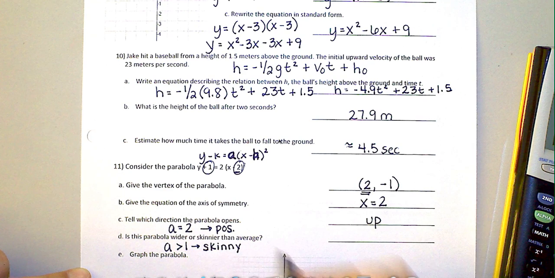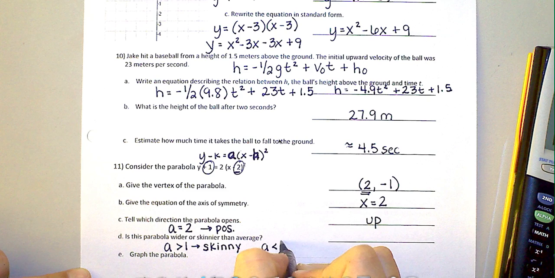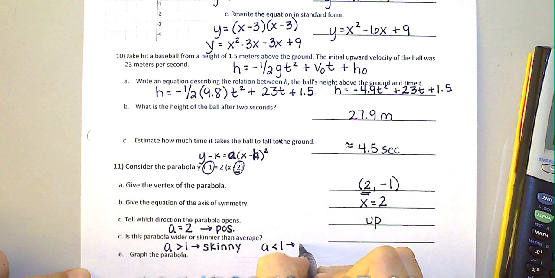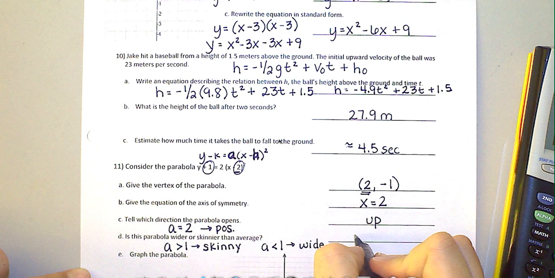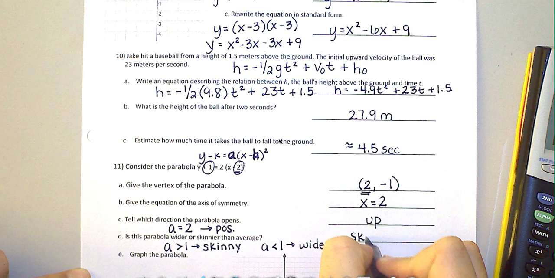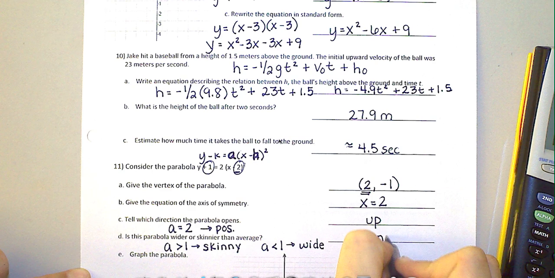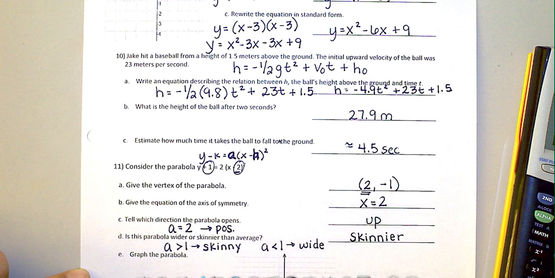Okay? If a is a number that's less than 1, it's going to be wider than average. So our a value is 2. 2 is bigger than 1, so this is going to be skinnier. And I will come back to that when I show you a picture of the graph on my calculator. But we'll discuss this some more in class tomorrow.